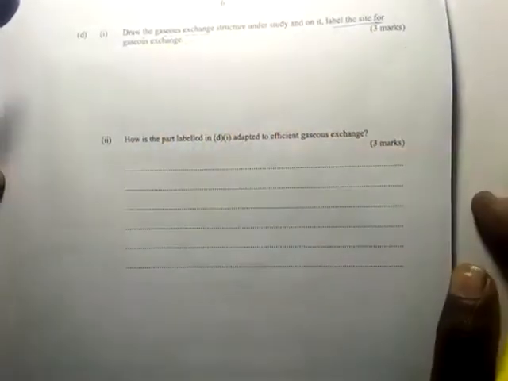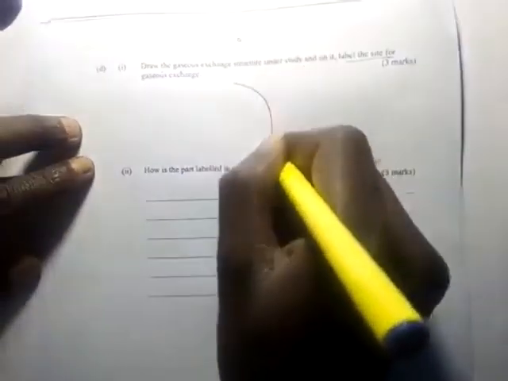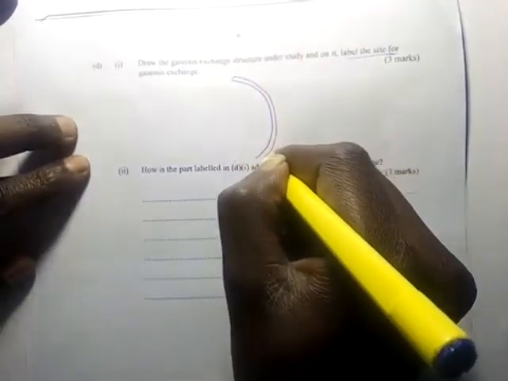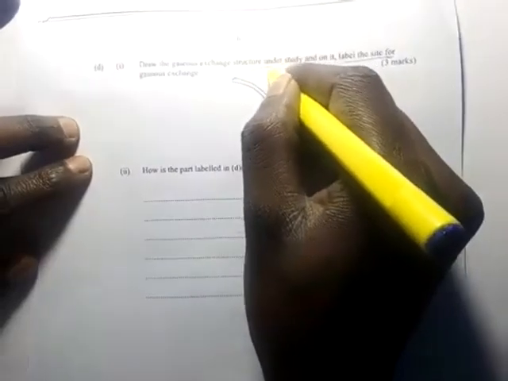You only label the site for gaseous exchange, that is the gill filament. Now we draw our structure. Start with our gill bar, then our gill filaments.